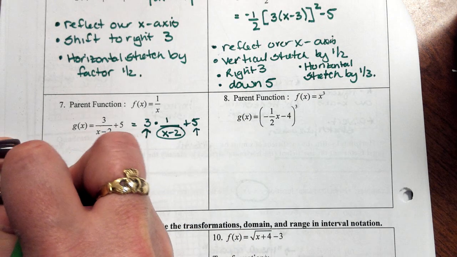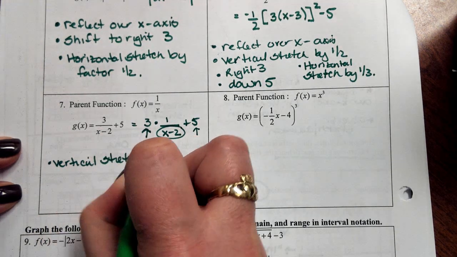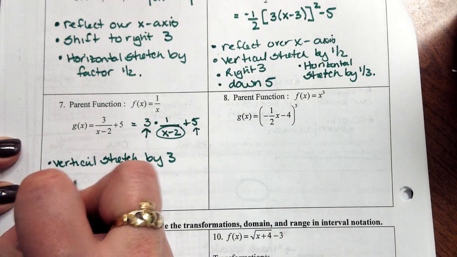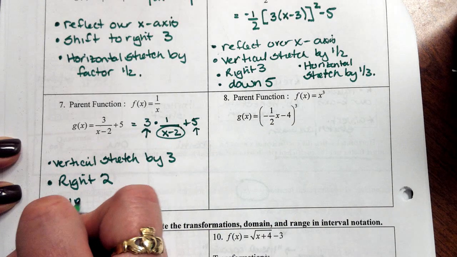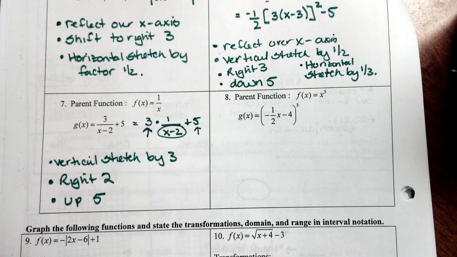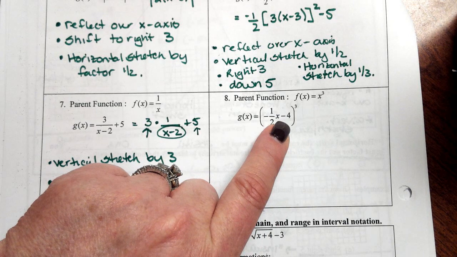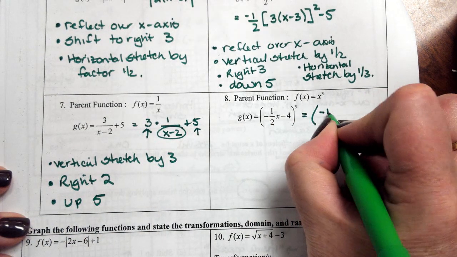So I have a vertical stretch by 3. The minus 2 is going to make it shift to the right 2. The plus 5 is going to make it shift up 5. So again, I've got my cubic function. Again, notice the coefficient of x is not a positive 1. So the first thing I have to do is factor out that negative 1/2.